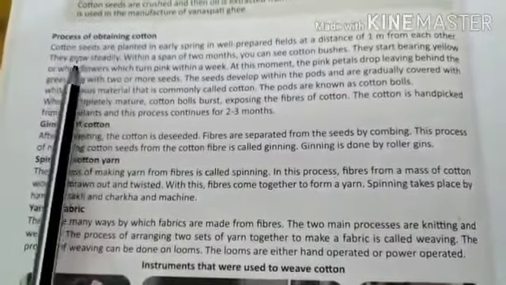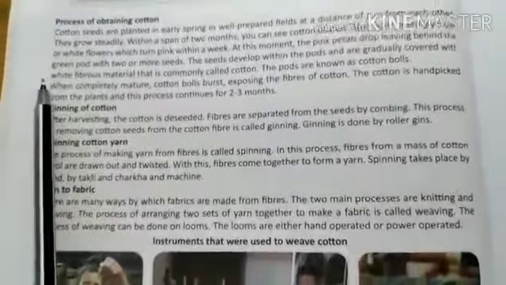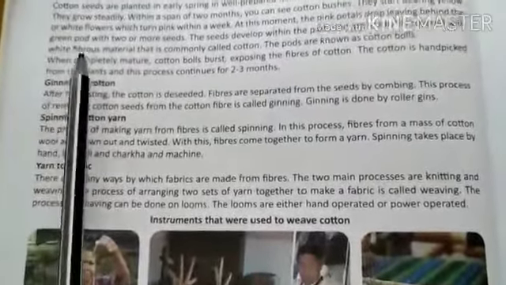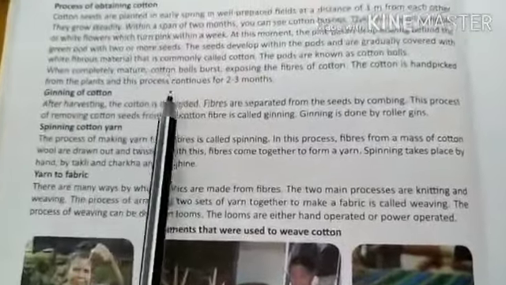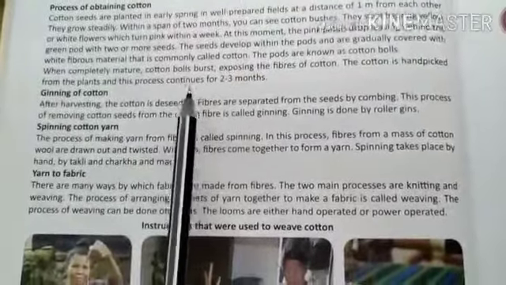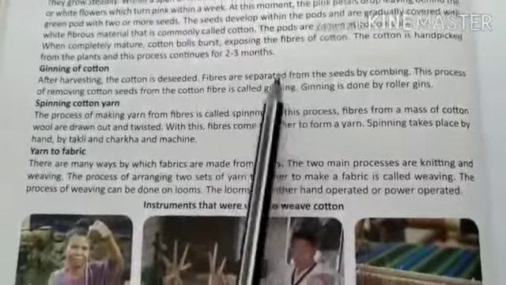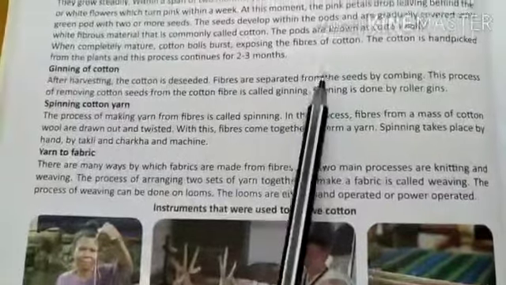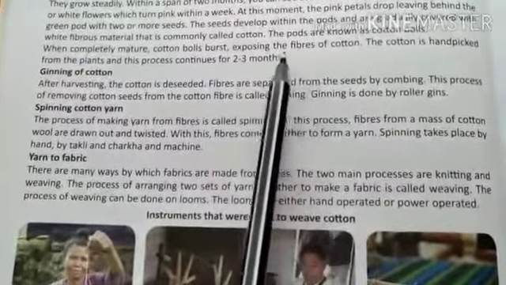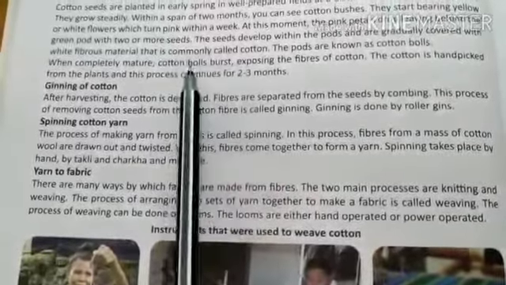Now we will discuss the process of obtaining cotton. The very first step is to plant the trees. After planting the trees, the picking will be done. It is a process in which the cotton balls are hand picked by the laborers. A machine is not used in the hand picking process, because the cotton fiber is very fragile and cannot be handled by a machine.